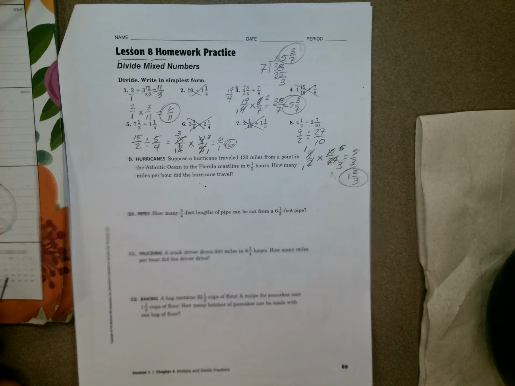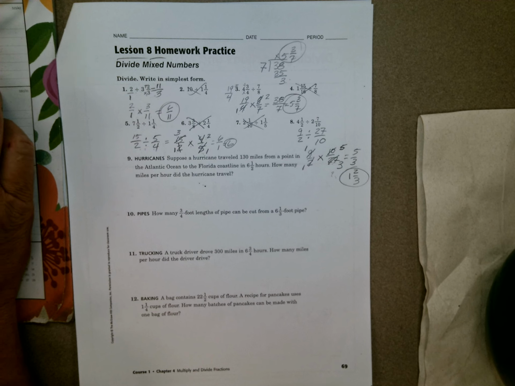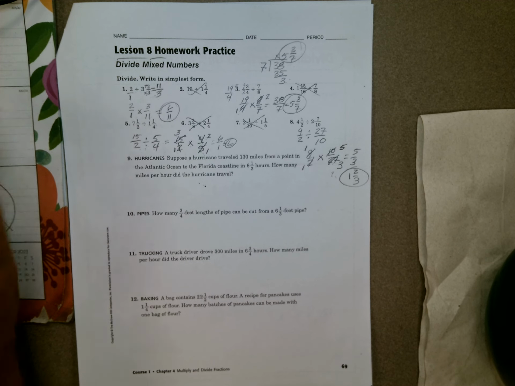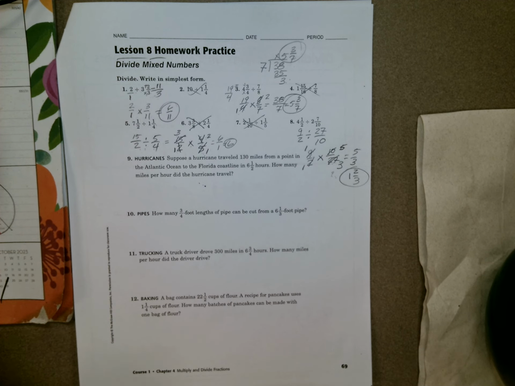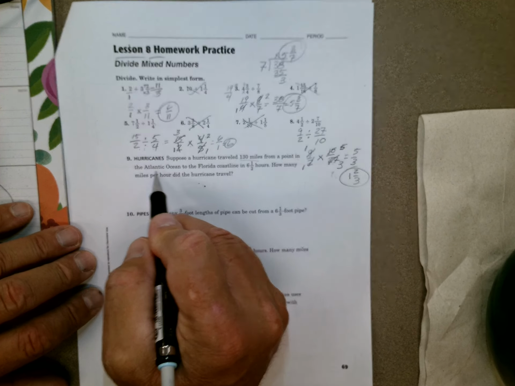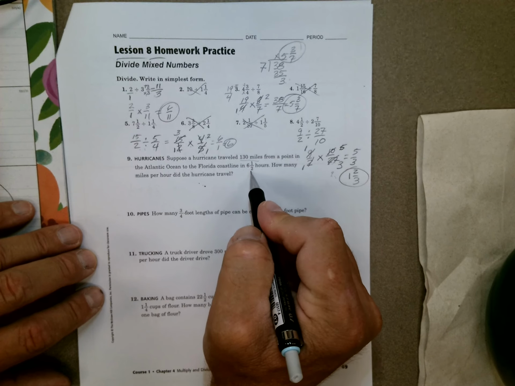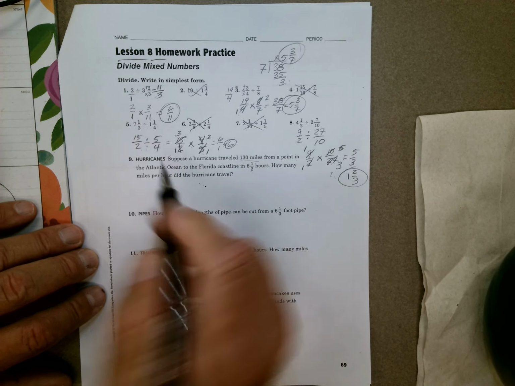So those were 4 good samples of taking a look at it. We're going to jump down to number 9. Number 9 reads, suppose a hurricane traveled 130 miles from a point in the Atlantic Ocean to Florida coastline in 6.5 hours. How many miles per hour did this travel?